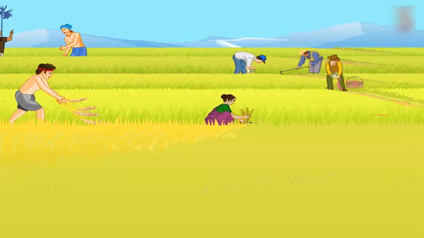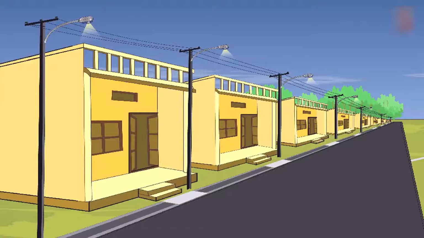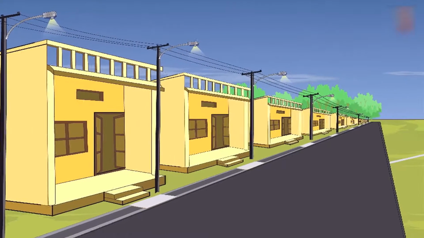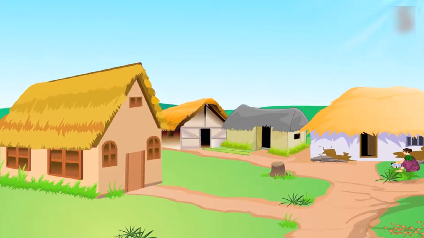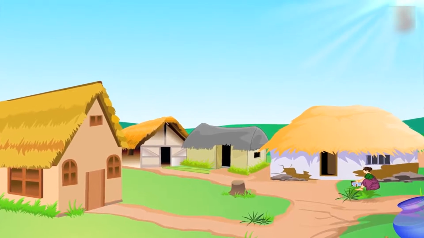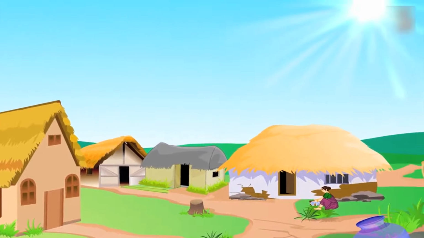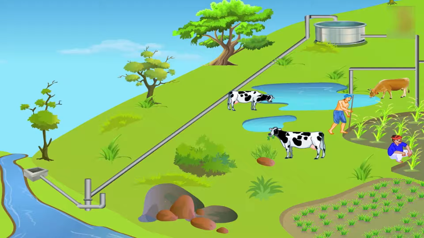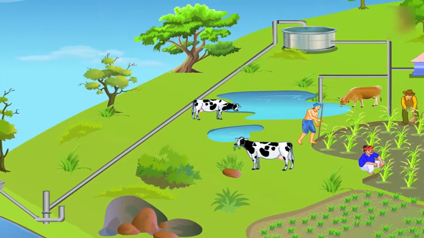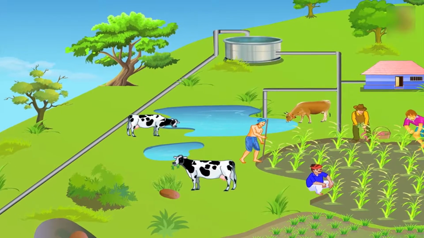The upper caste families own the majority of land here. They live in pakka houses made of cement and bricks. The lower caste people or Dalits have small areas of land for cultivation and live in modest kacha houses. Since they are not able to make a living from the land, they have to look for additional work also.